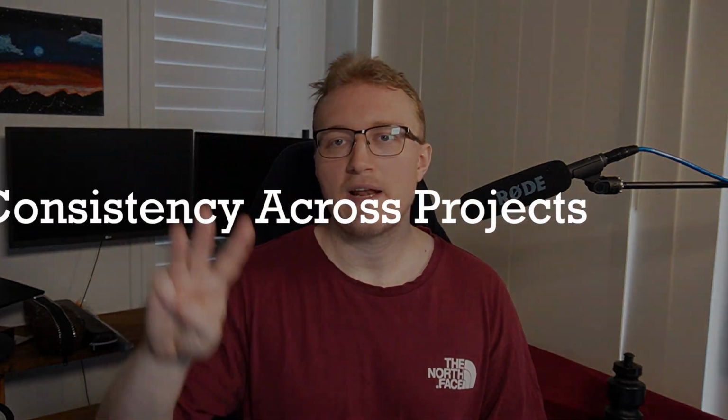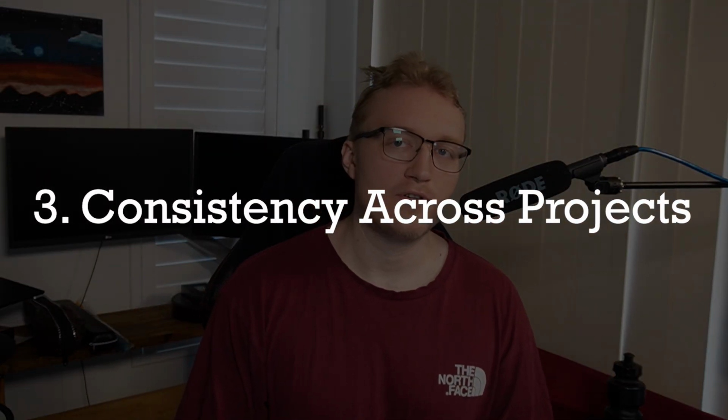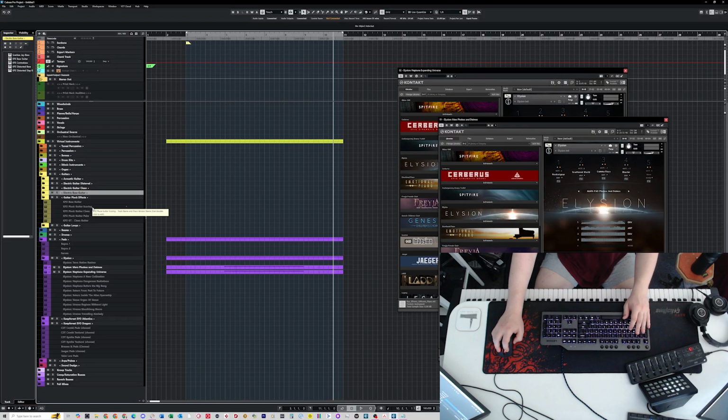Number 3, a template allows you to have consistency across your projects. Templates ensure that your projects have consistent track naming, instrument routing, and effects, which makes them easier to navigate. By having pre-configured buses, EQs, reverbs, sends, the whole works, it allows a consistency of sound across all of your work, which is especially important if you're working on a film, a project that has a specific sound that you want to maintain across multiple tracks.